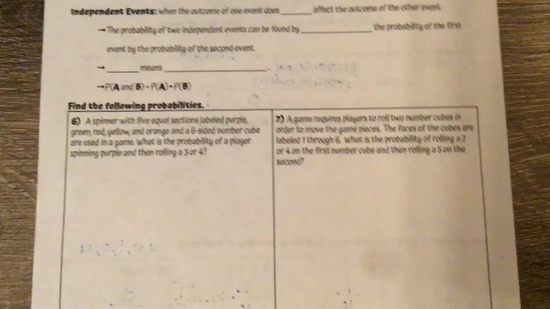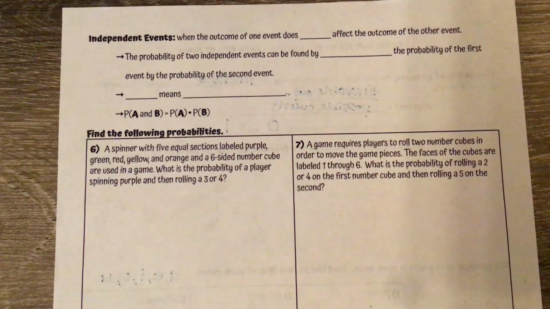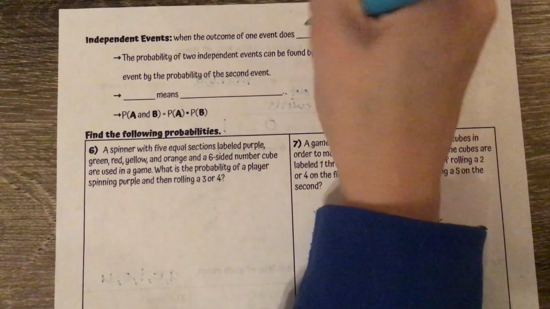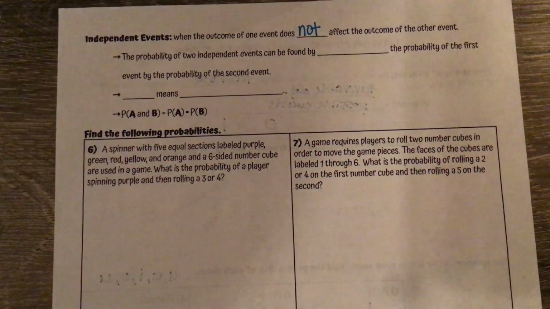Those were simple probability events. Now let's look at some independent probability events. What does that mean? So independent events occur when the outcome of one event does not affect the outcome of the other event.